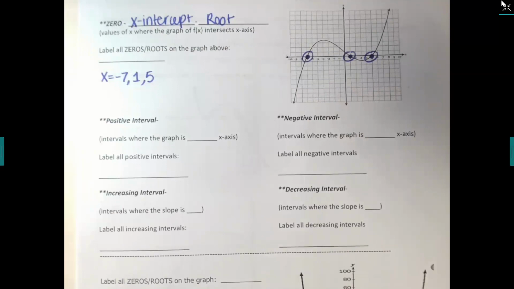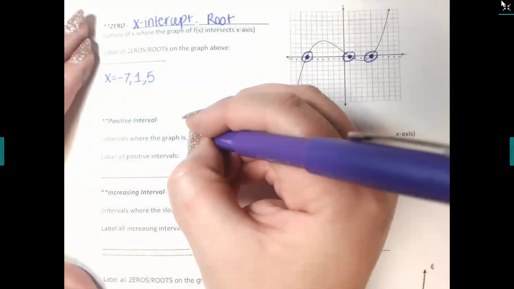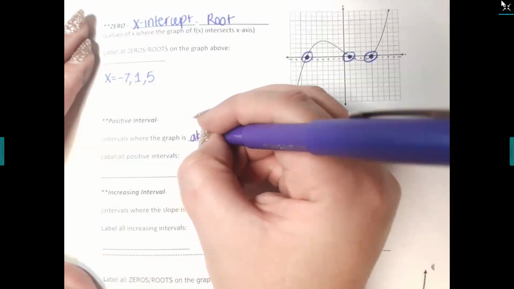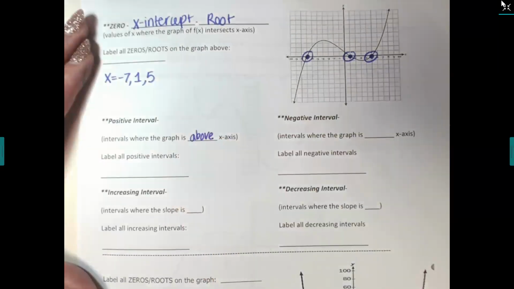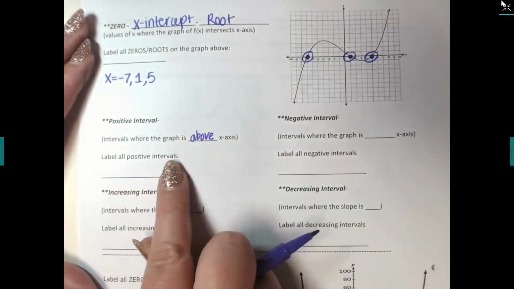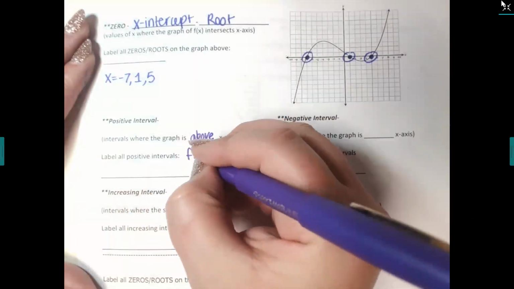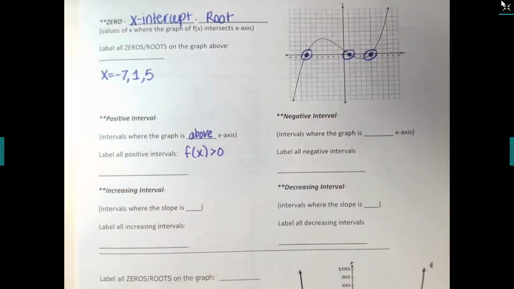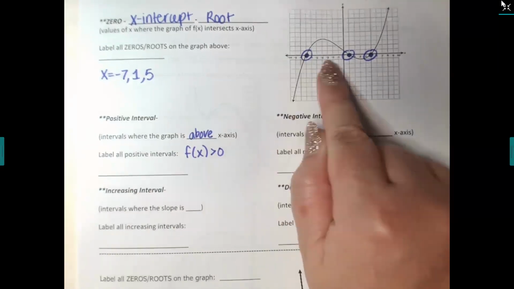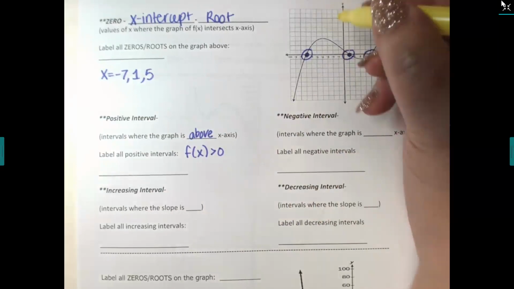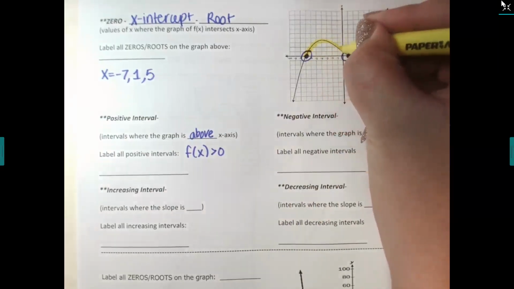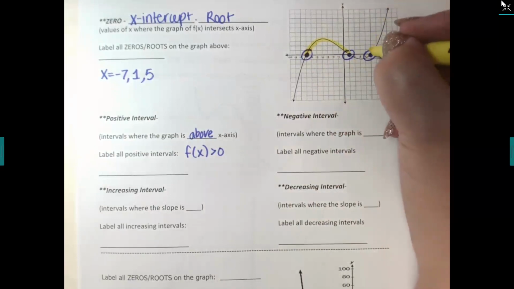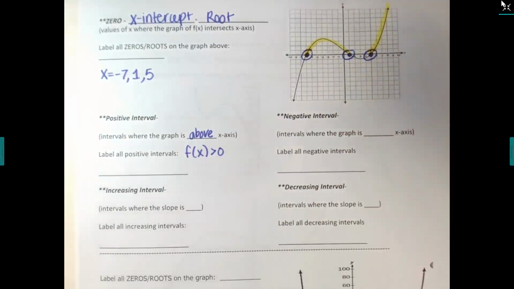A positive interval is going to be sections of the graph where it is above the x-axis. So if you are asked to find positive intervals, that's where f of x is greater than 0, or above the x-axis. I'm going to go through with a little highlighter here. If this is the x-axis, then I'm above on this little piece. Then I dip below again, and then I'm above for this piece.